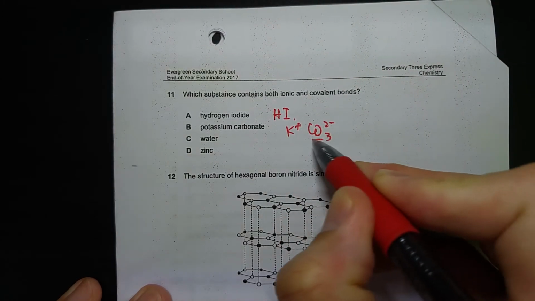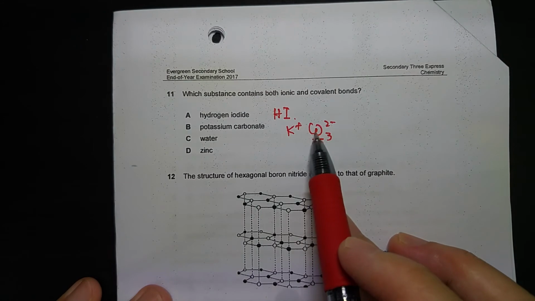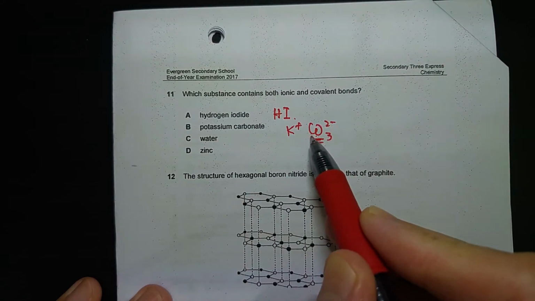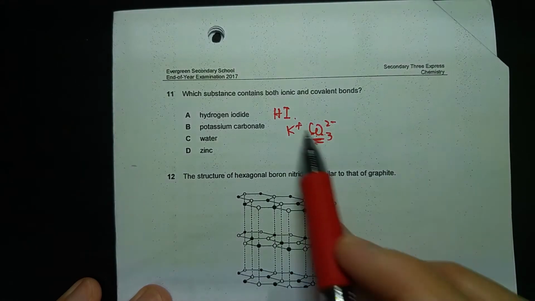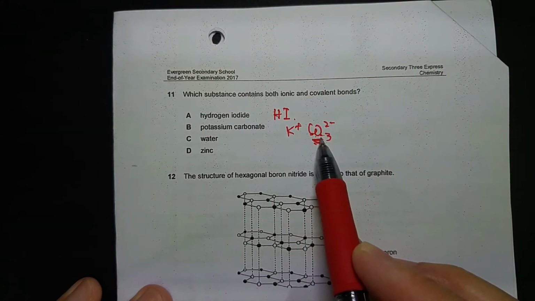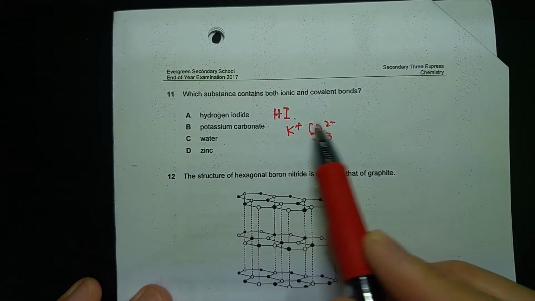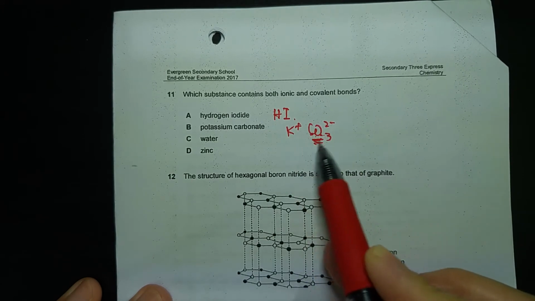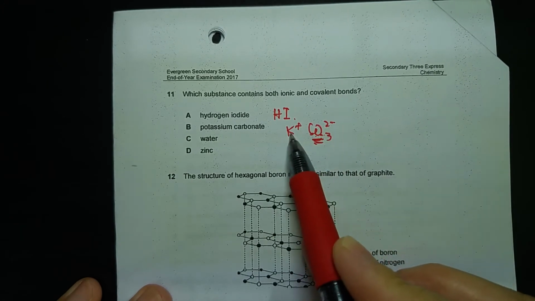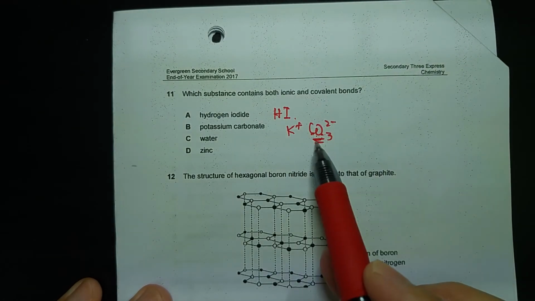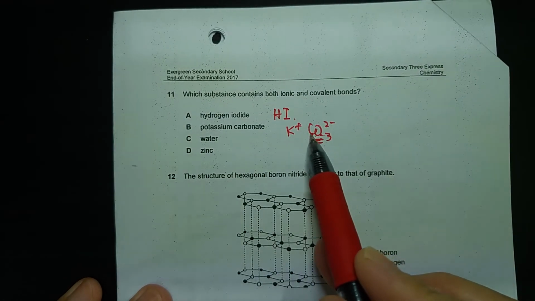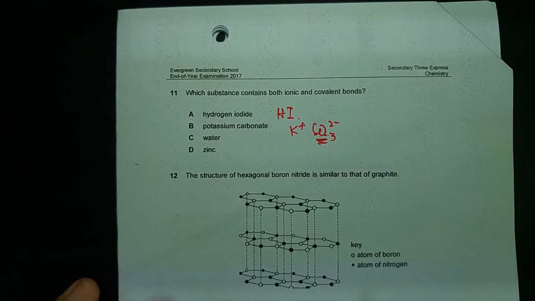How about within carbonate ion? Within this carbonate ion, it is actually the bond between carbon and oxygen. Non-metal, non-metal, that's covalent. So this potassium carbonate has both ionic, which is in between K+ and CO3 2-, and then it also has covalent bonds, in between carbon and oxygen.